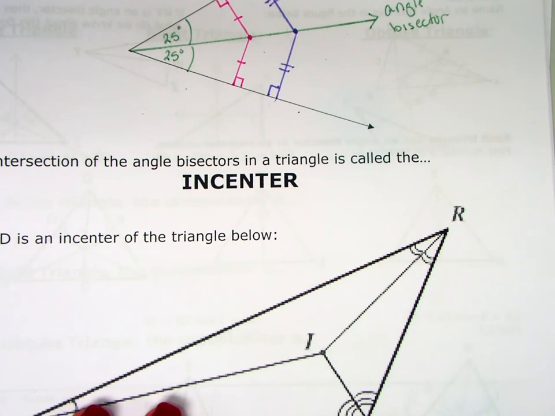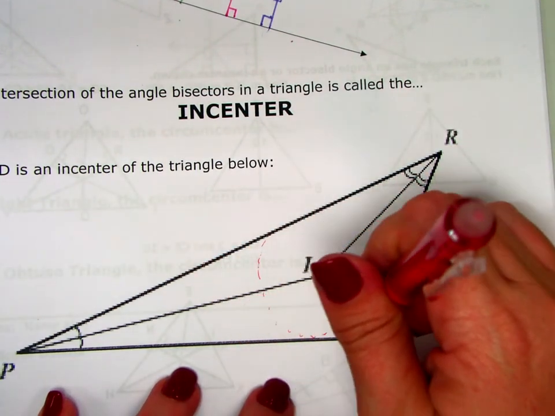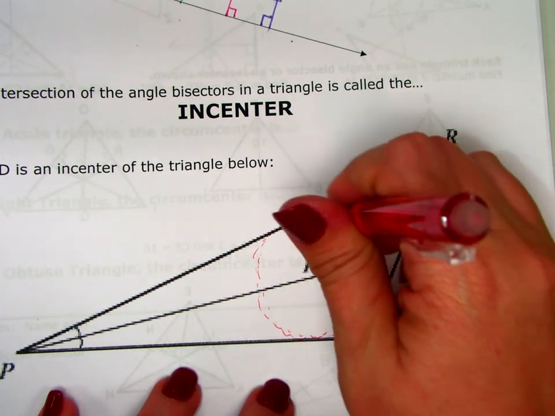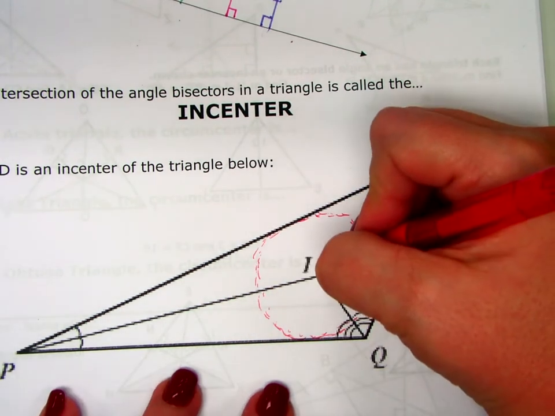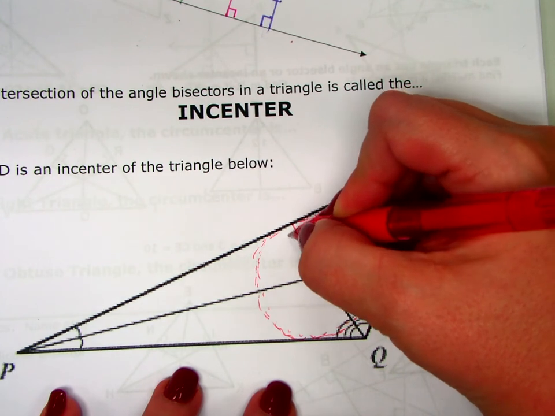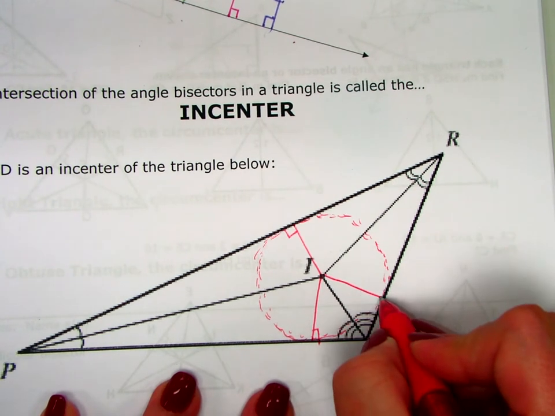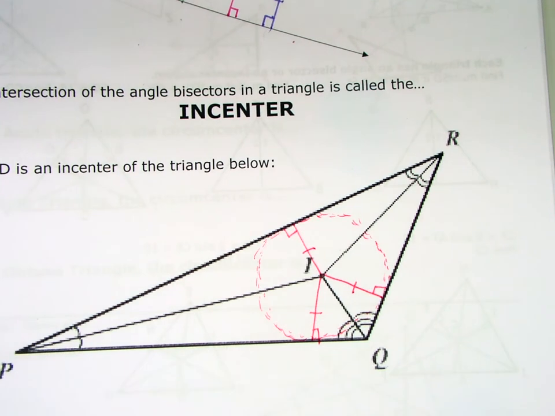Okay, so if you want, you could sketch in here the circle that would fit in here. Usually I kind of make it a little dotted, and then I just kind of try to make it look as circular as I possibly can. If you want to do it later with an actual compass, you are more than welcome to borrow one. So the distance where we touch at a 90, the distance where we touch at a 90, and the distance where we touch at a 90, those will all be equal. Okay? They will all be equal.